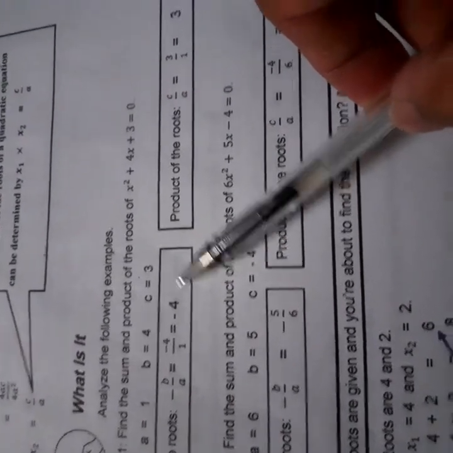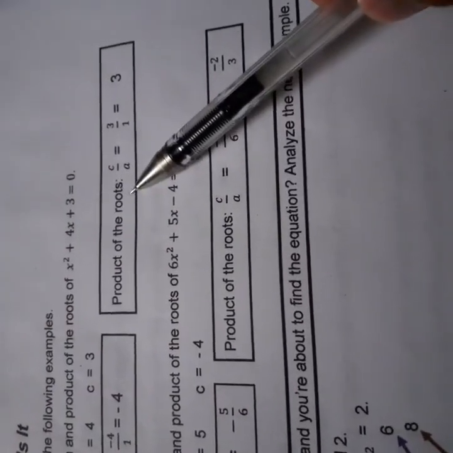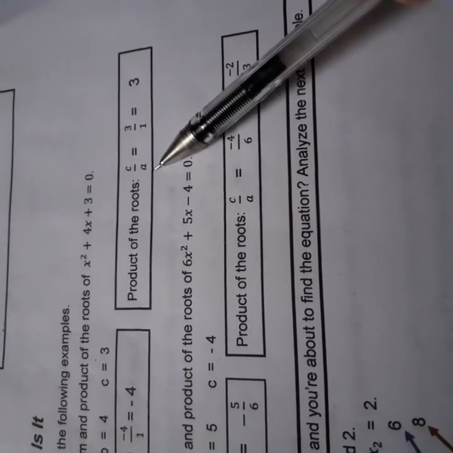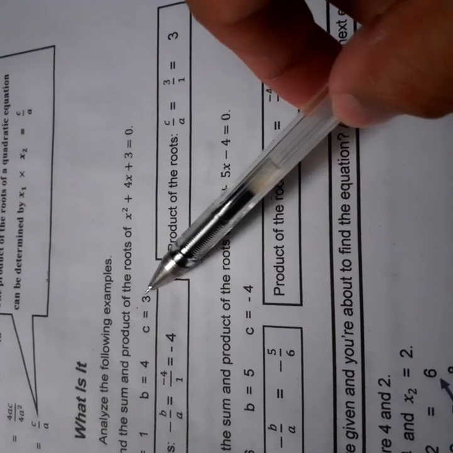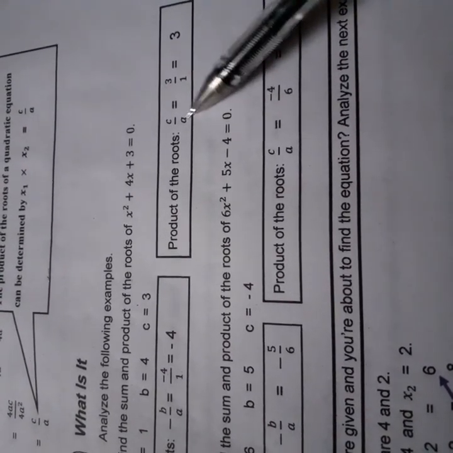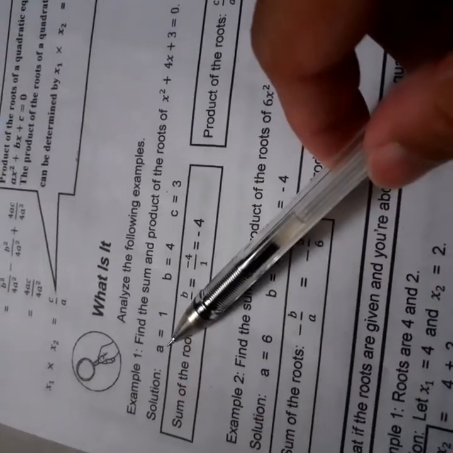Simple as that. The product of the roots. To find the product, we have c over a. Follow the formula, c over a. What is the value of c? We have 3. So, substitute 3. The value of our a is 1.